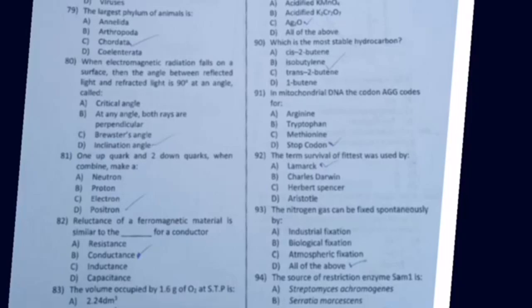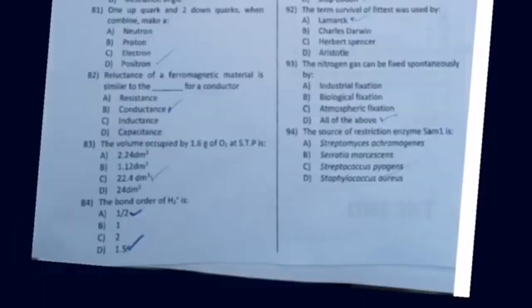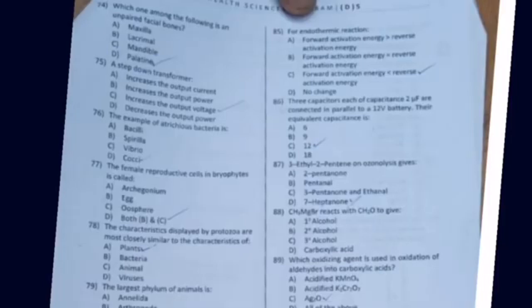83. The volume occupied by 1.6 gram of O2 at STP is. The correct option is B. 84. The bond order of H2 is. The correct option is A. 85.